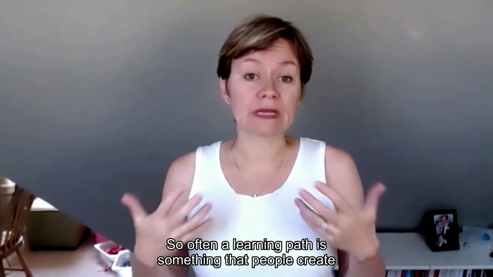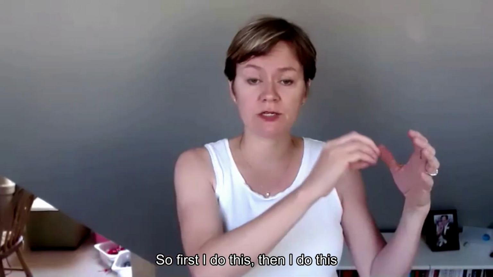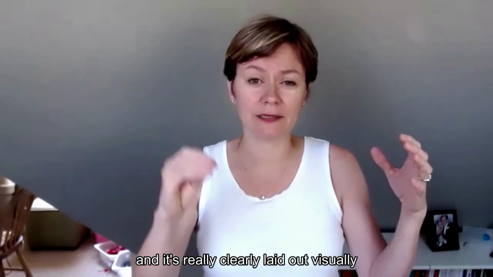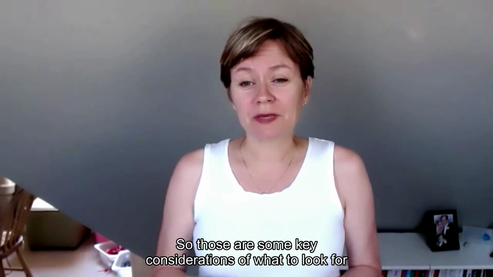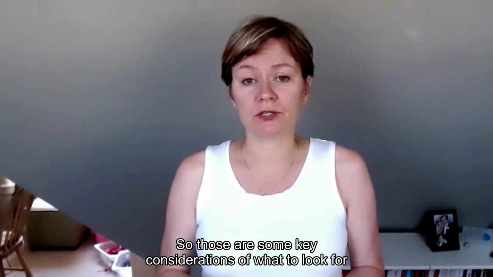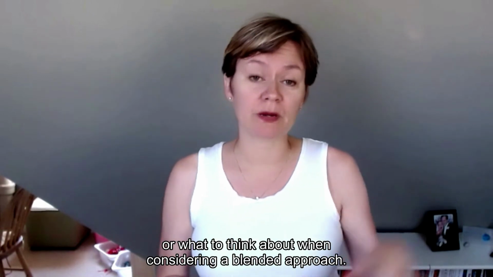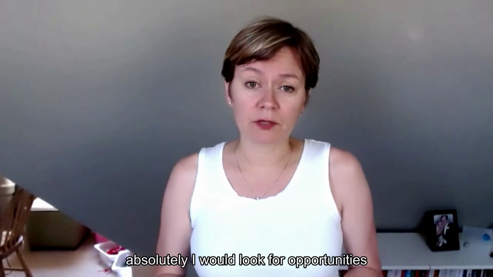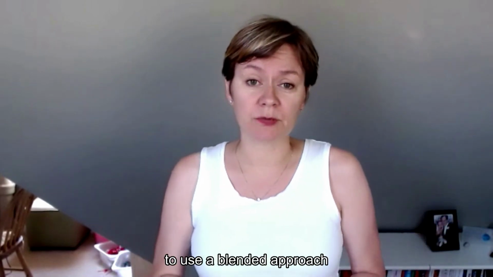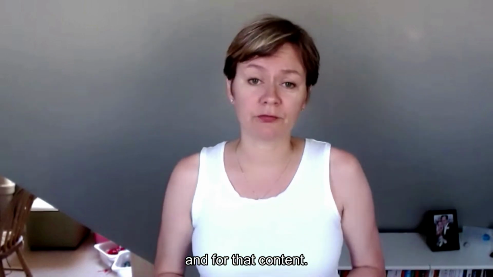So often a learning path is something that people create, or kind of what's the program curriculum. So first I do this, then I do this, and it's really clearly laid out visually for that person to complete it. So those are some key considerations of what to look for or what to think about when considering a blended approach. But if you're comfortable with the big three buckets, absolutely, I would look for opportunities to use a blended approach and then tailor the delivery channel for that audience and for that content.